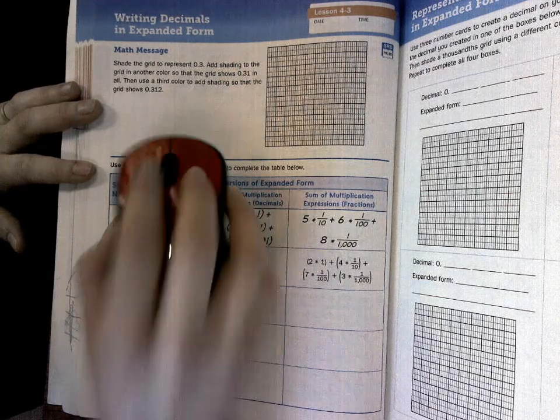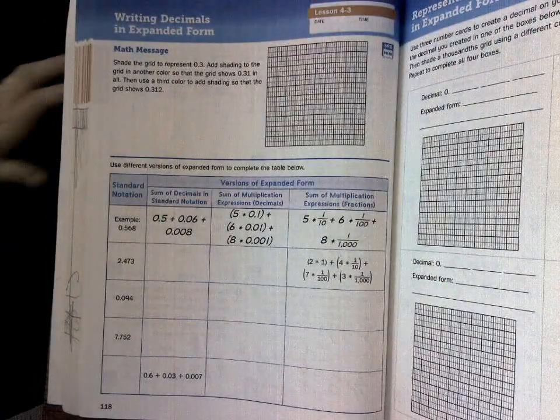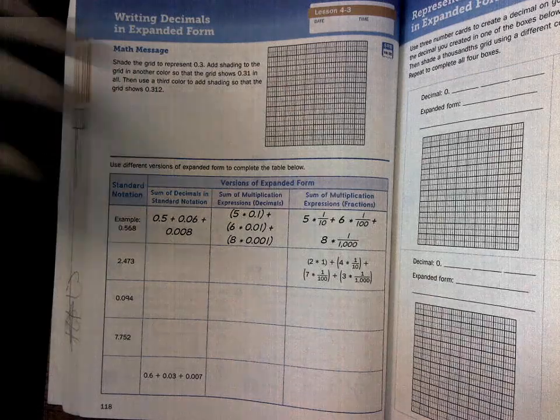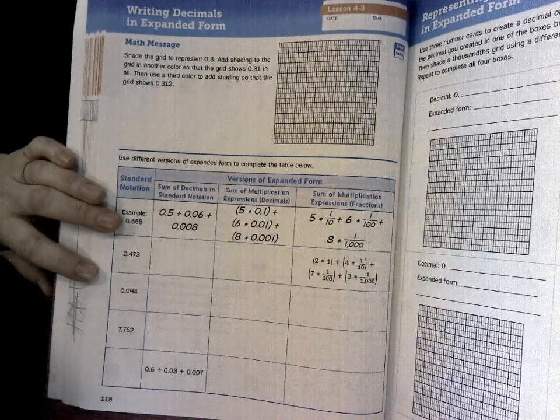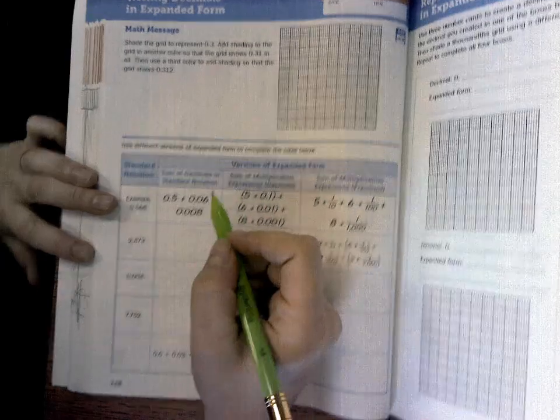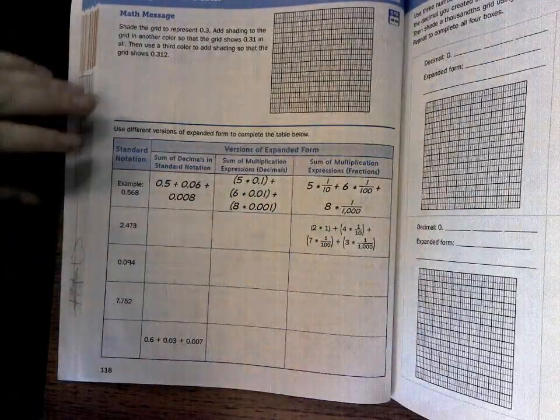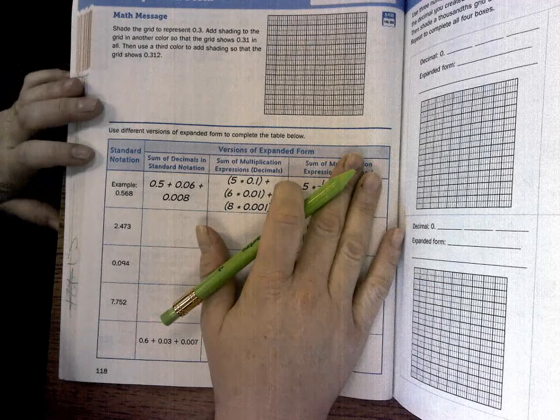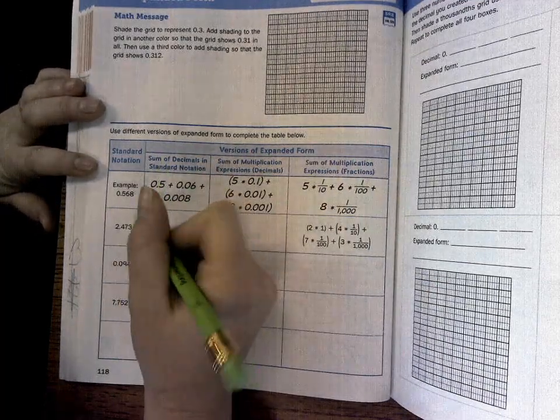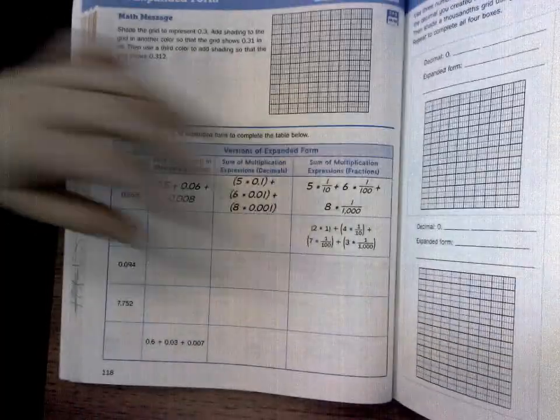Alright guys, we're going to be doing page 118 today, and I know that's different from normally just doing math boxes. I want you to make sure you're doing this with the video like you would in class. In this, we're going to write decimal numbers in expanded form. That means we're going to take each digit and identify the digit and its value.